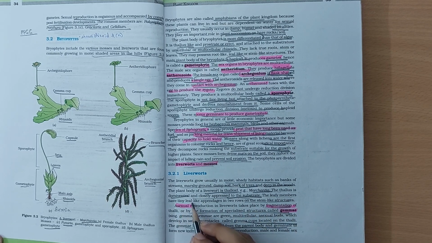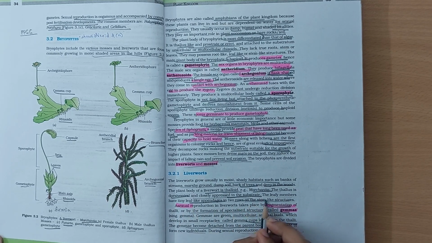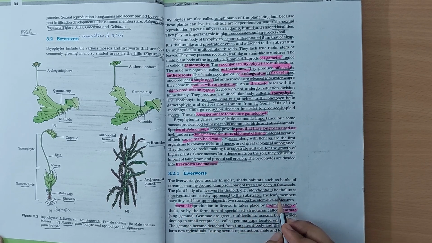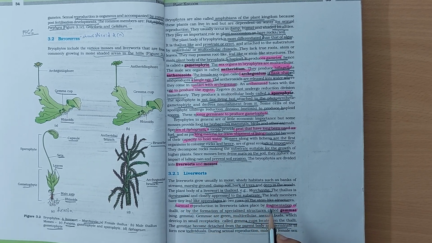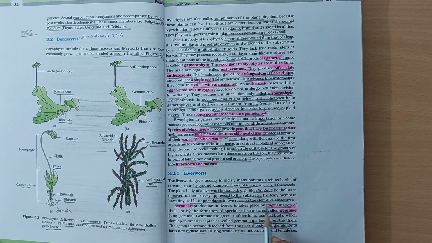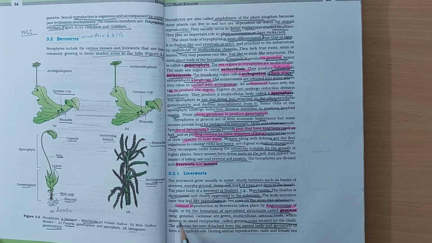The leafy members have tiny leaf-like appendages in two rows on the stem-like structures. Asexual reproduction in liverworts takes place by fragmentation of thalli or by the formation of specialized structures called gemmae.